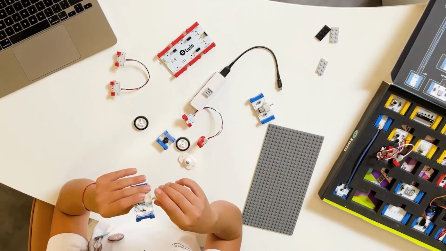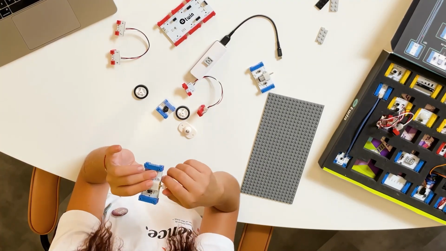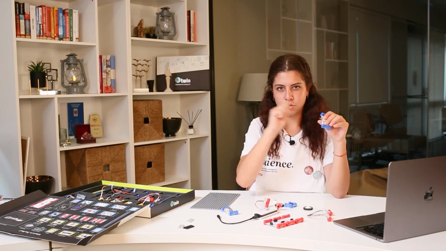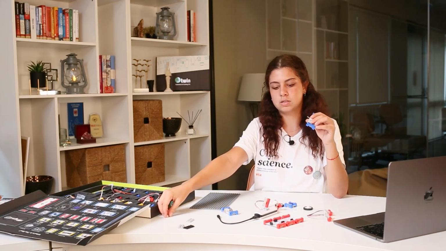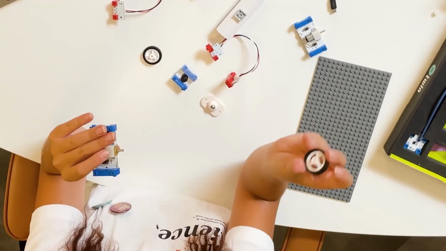Firstly, we need to make sure that we're taking off these white plastic pieces out of our motor so we can connect it with the wheels. So it can be a little bit hard, so you may have to pull it. If the students are struggling with it, you can help them out. Also, after we take this out, we're going to connect the wheels onto this.